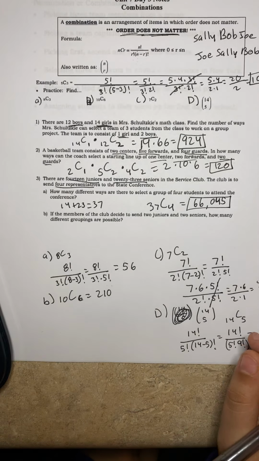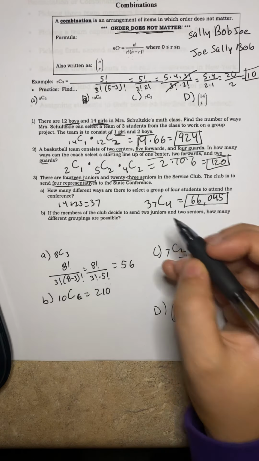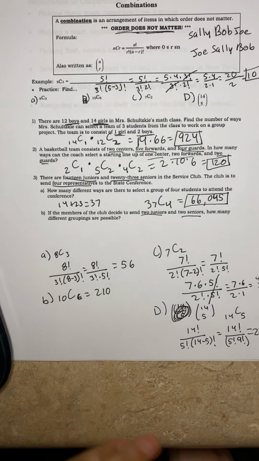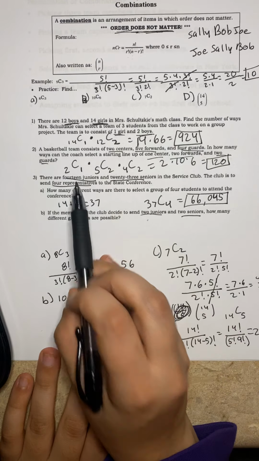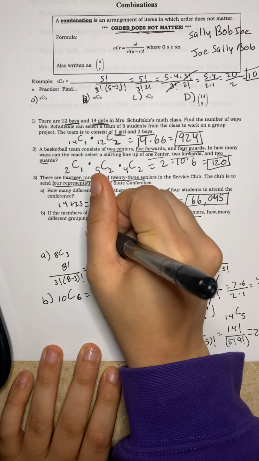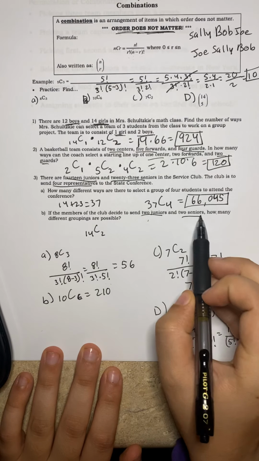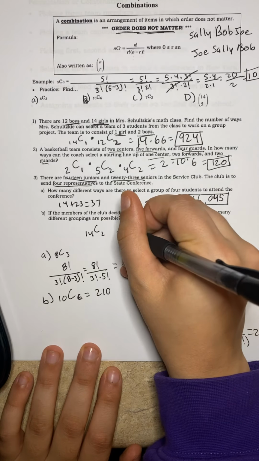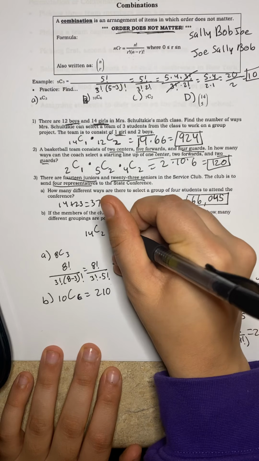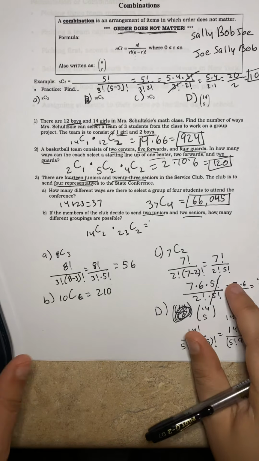And then letter B, it says if the members in the club decide to send 2 juniors and 2 seniors, how many different groupings are possible? This is when it matters whether we're talking about juniors or seniors. So we have 2 juniors that we want to choose, and there's 14 total. So that's 14, choose 2. And then with our seniors, we have 23, choose 2. And whatever we get, we multiply those together.